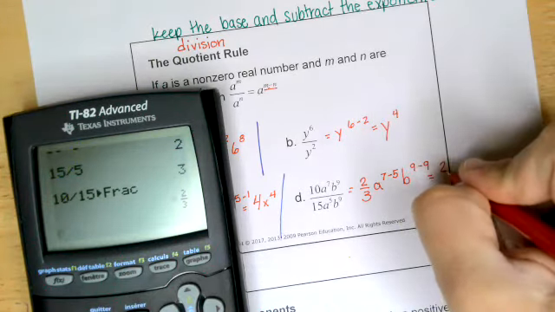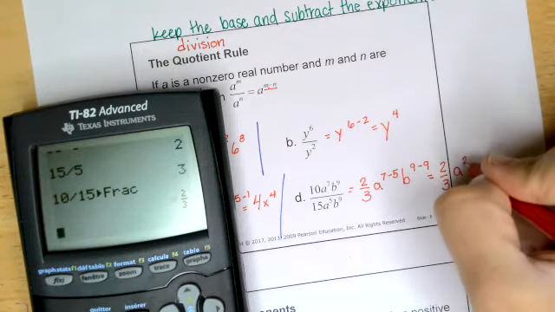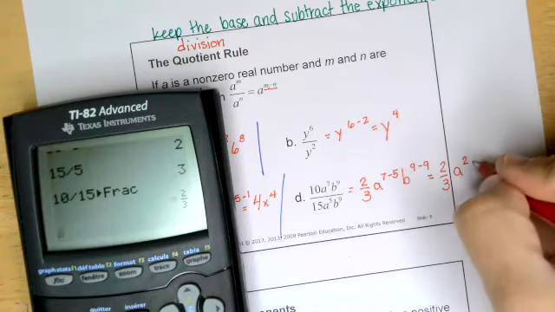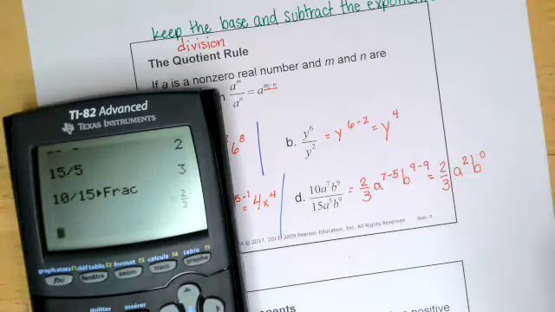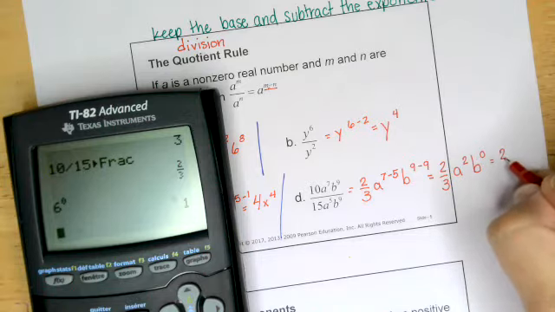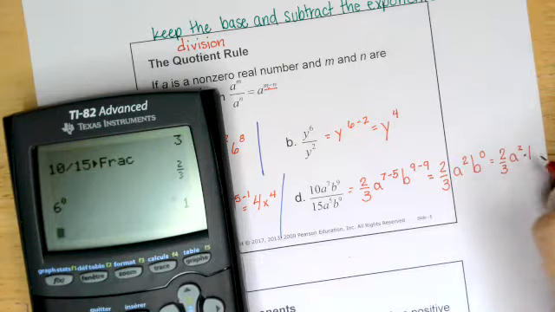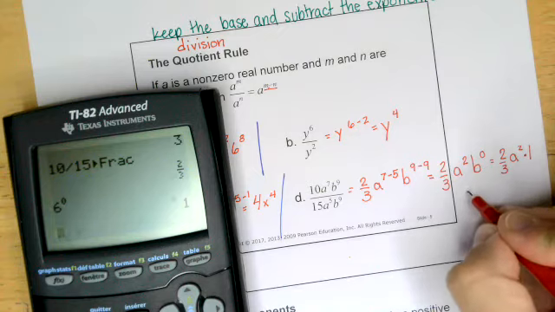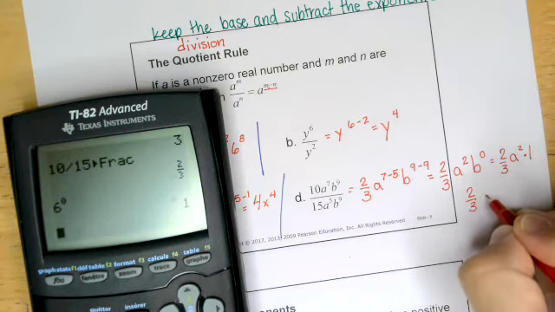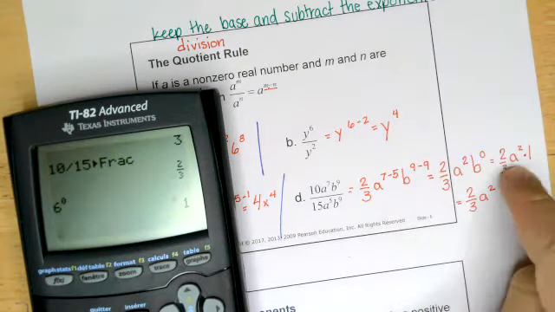So we got 2/3. 7 minus 5 is 2, so we'll say a to the 2nd. 9 minus 9 is 0, so we know that b to the 0 power is 1. So that's 2/3 a squared times 1, which we can just say is 2/3 a squared. Final answer. We simplified it a lot.